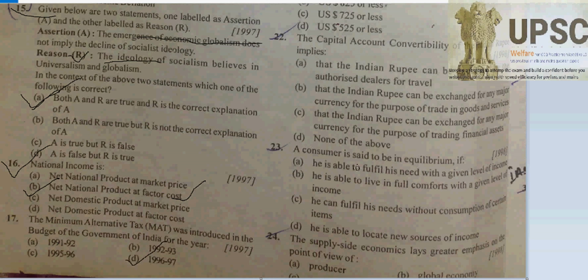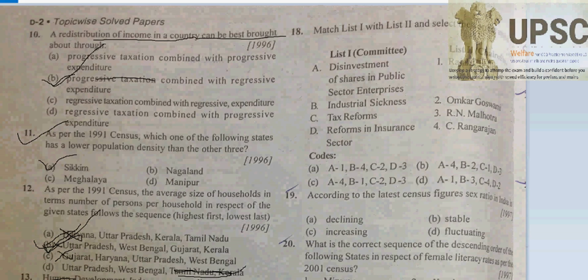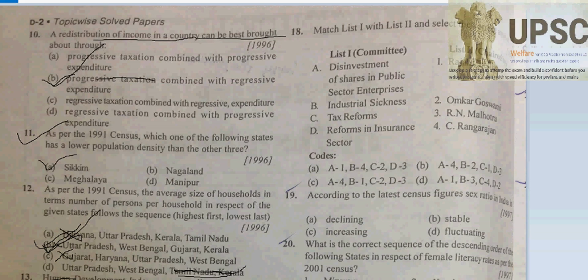It's 96-97. Now here, match the list that we have. Firstly, the Chelliah Committee on Tax Reform, 1993. Which one is going to be the Chelliah Committee? Of course, that's going to be tax reform. So this will be the C answer. So one is going to be C. Definitely it's going to be correct, my dears. B is going to be, of course, it's really easy. There should be no doubt.